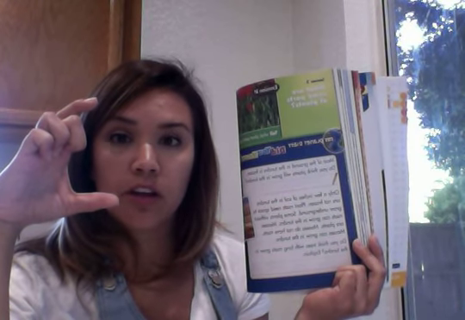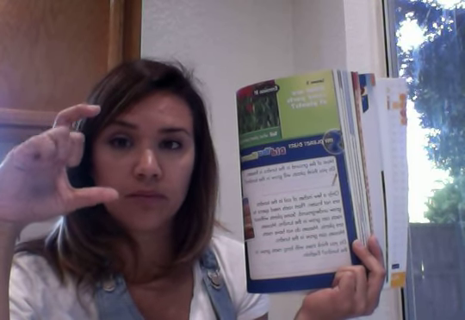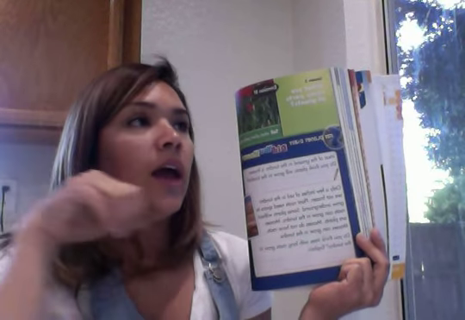Right? So part of the job of the roots is to keep the plant from falling over, right? And let's say the tree is just as tall as you are, right?